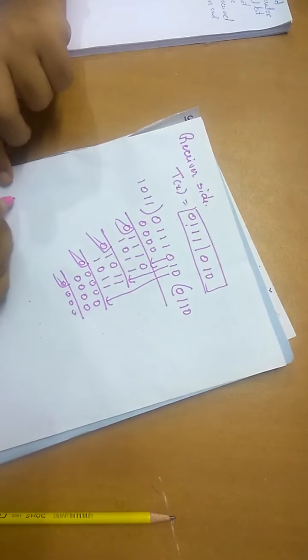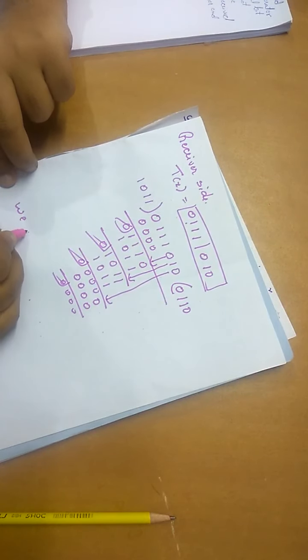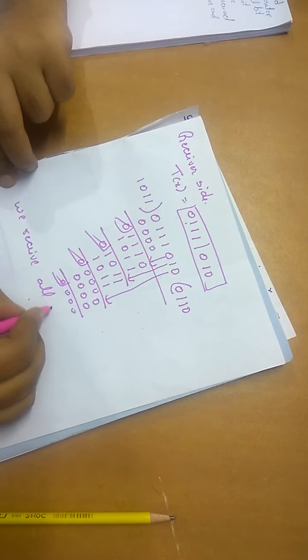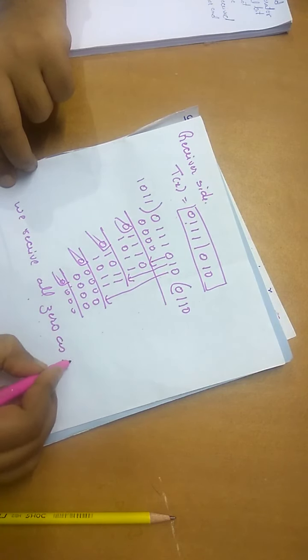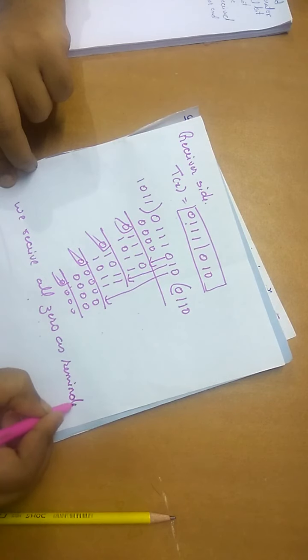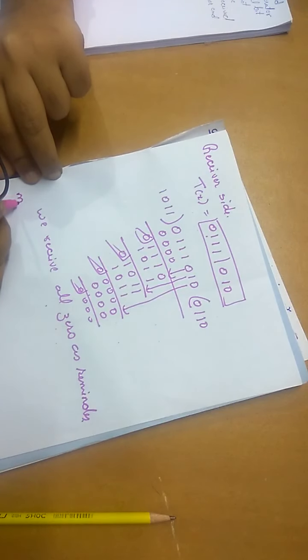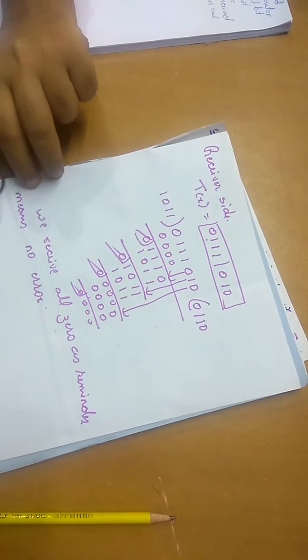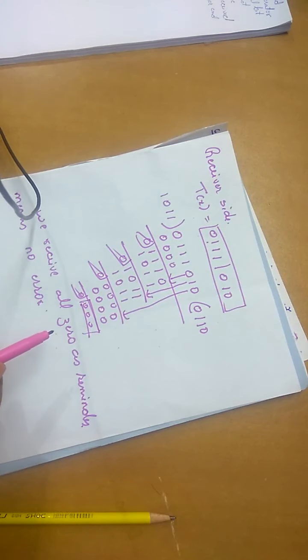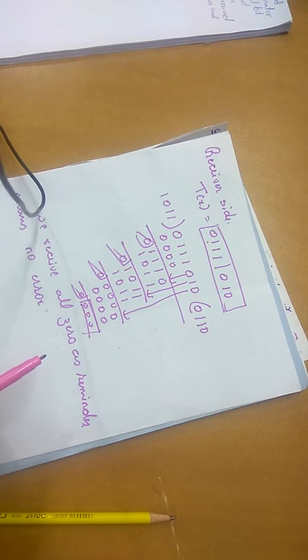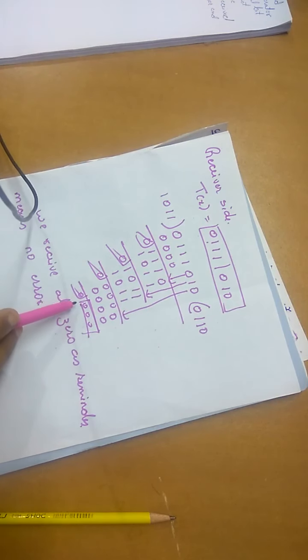So here when we receive all zeros in a calculation as remainder, that means no error. Okay, so if we receive all zeros here at the receiver side while calculating, that means there is no error and we can accept the data. But while calculating, if there is an error here, we have to discard that data.